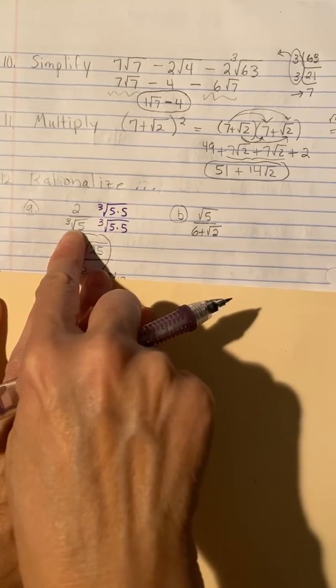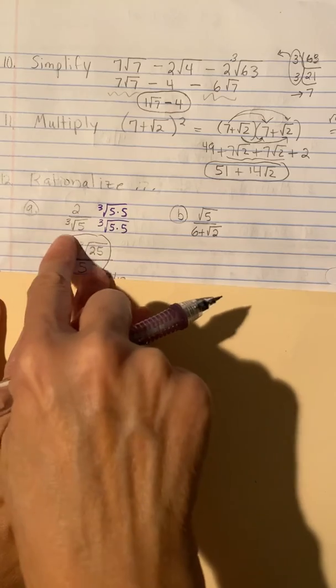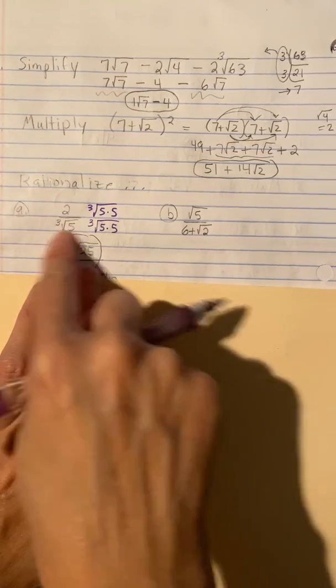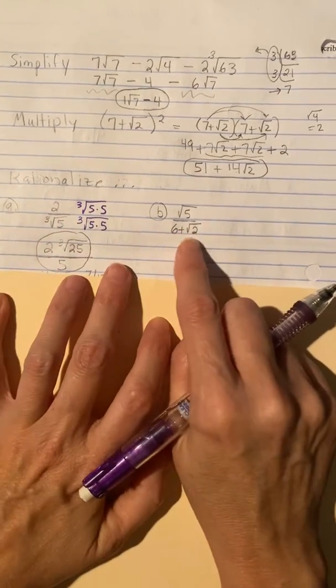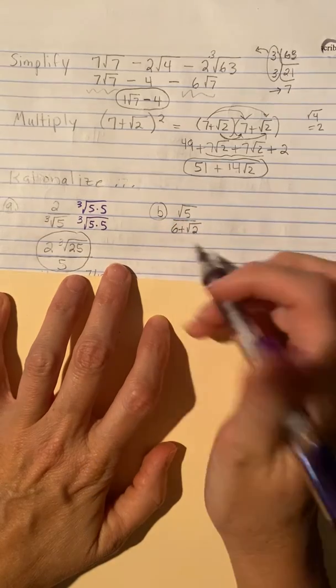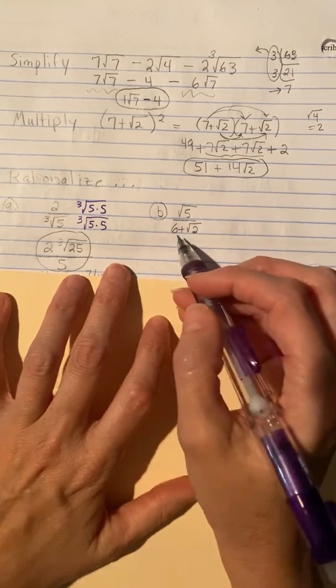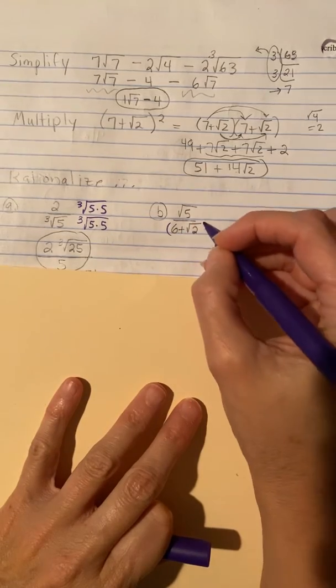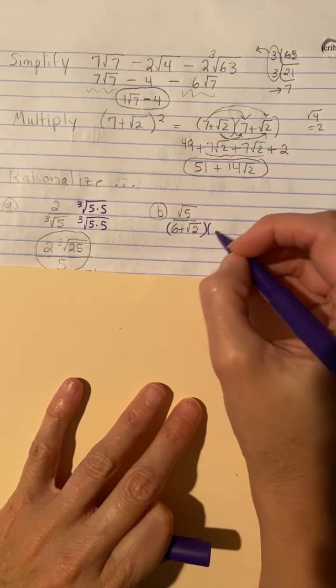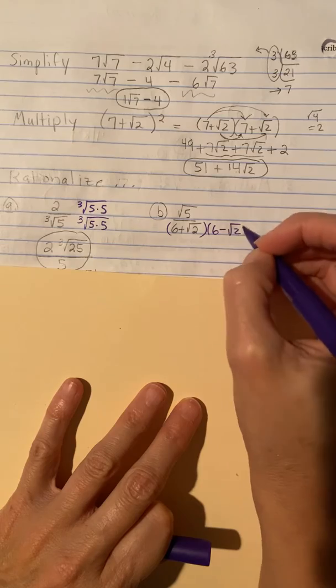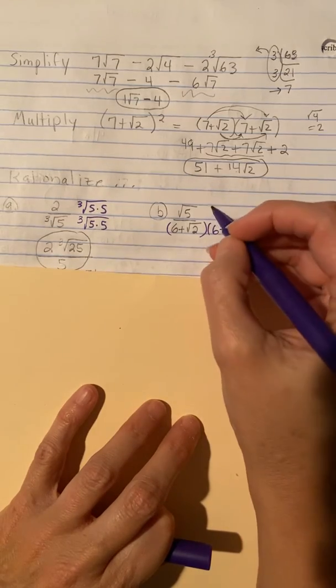Now this one, see this I rationalized because it was a radical all by itself. I rationalized it this way. But when you have a radical and another number added or subtracted with another number, you have to use something called the conjugate. So the conjugate of 6 plus radical 2 is 6 minus radical 2. Whatever you do to the bottom, you must do to the top.